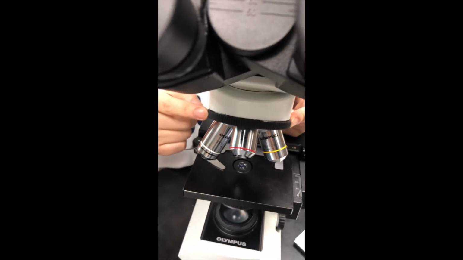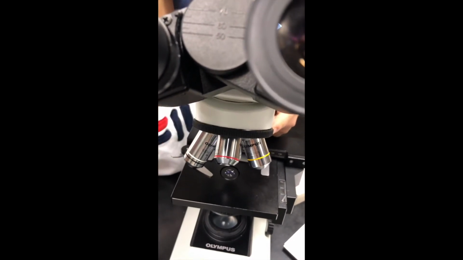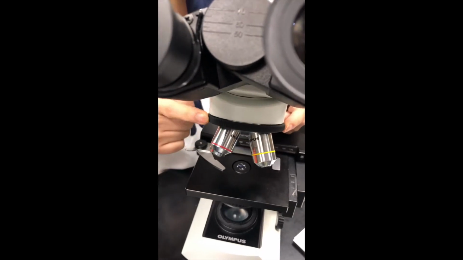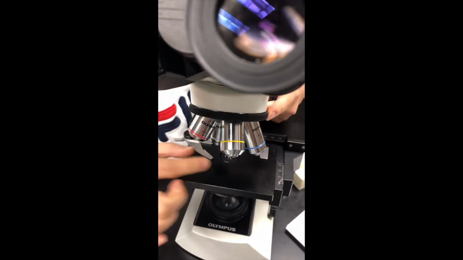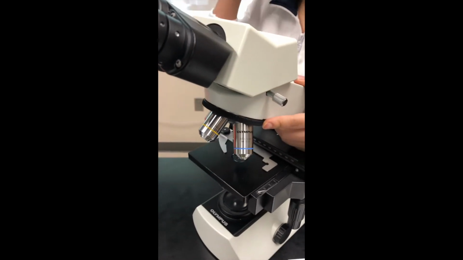The thing I want to introduce and to emphasize is that when you want to change to different objective lenses, you need to use the nose piece instead of holding the objective lens to change to a different objective lens. So this is something I want to emphasize to you.